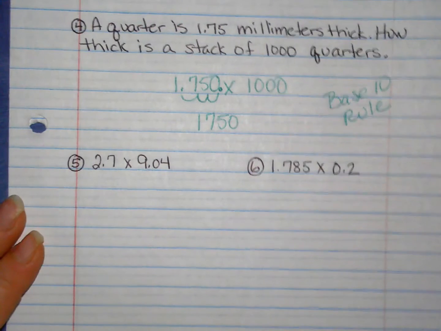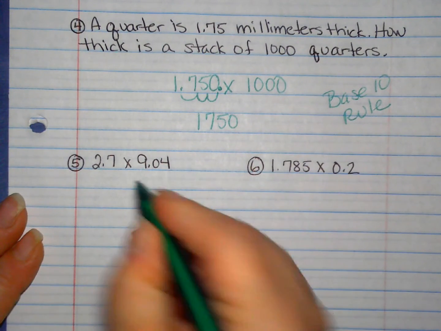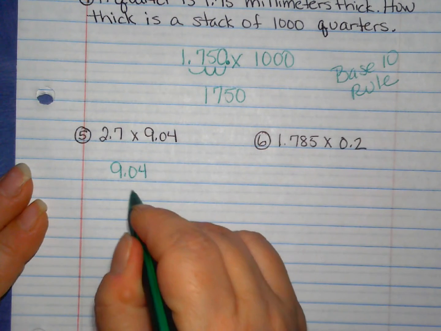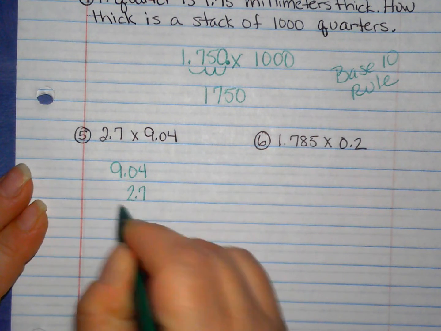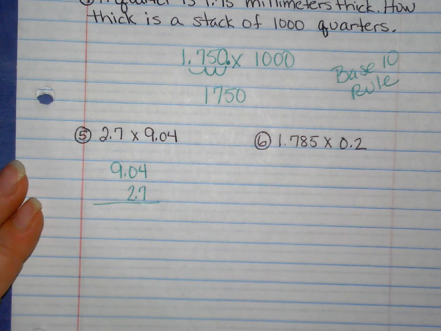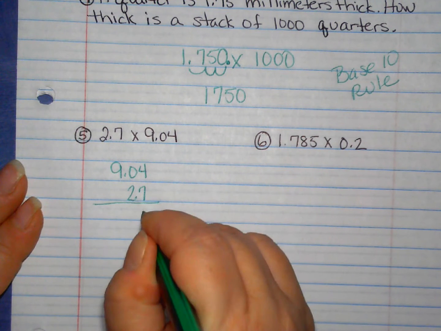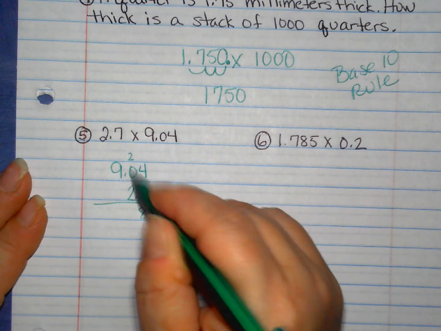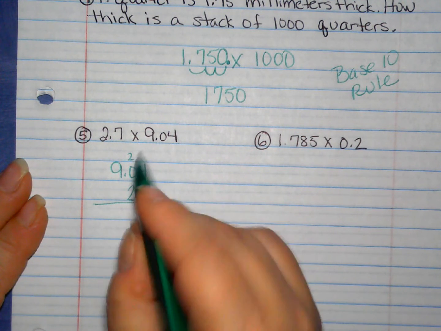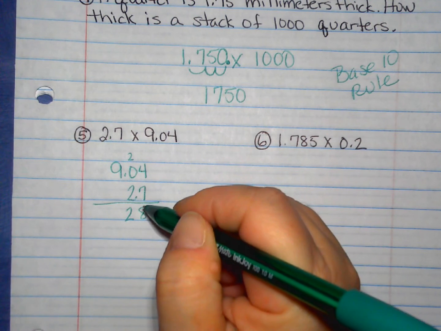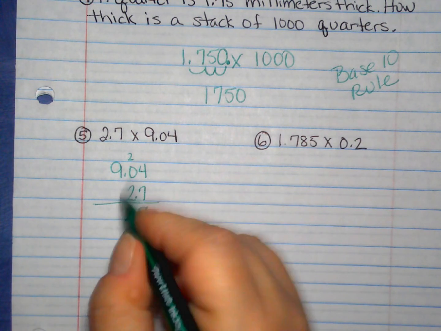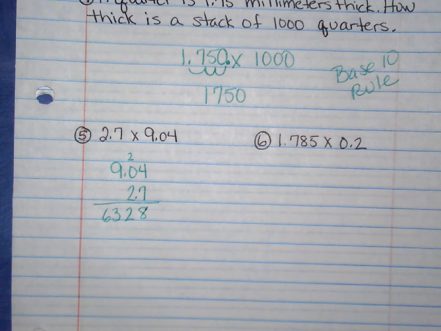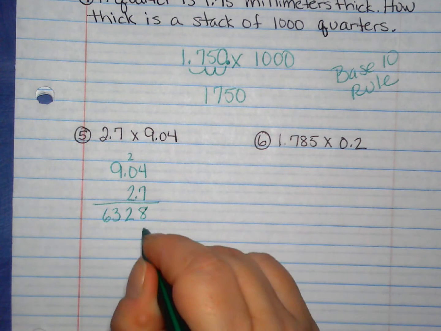Okay, number 5. I've got 9.04 times 2.7. 7 times 4 is 28. 7 times 0 is 0, plus 2 is 2. Oh my goodness. 7 times 9 is 63. There we go. Next line, 0 to hold my place.